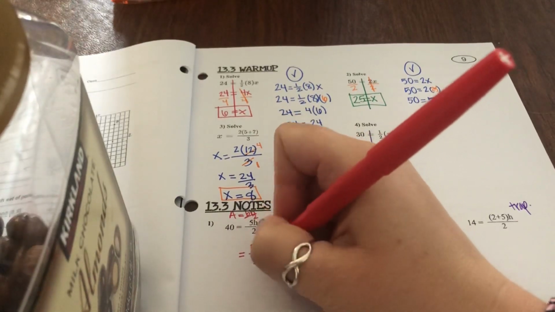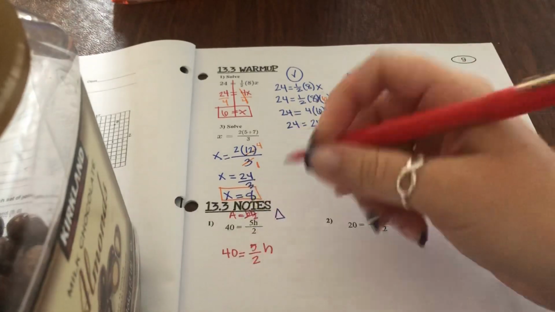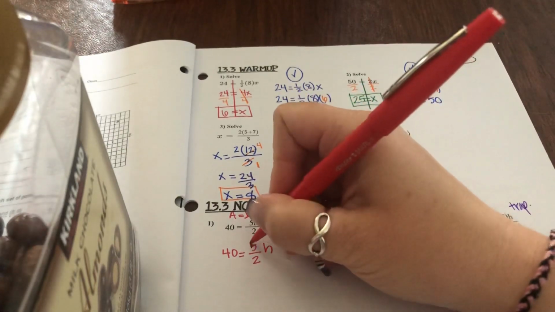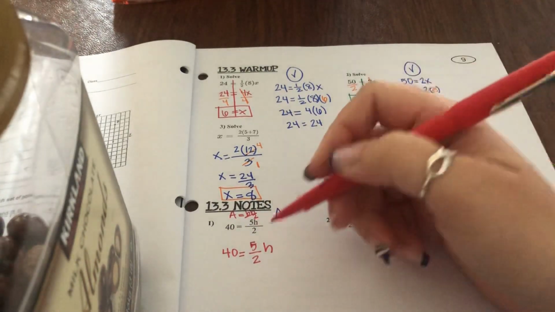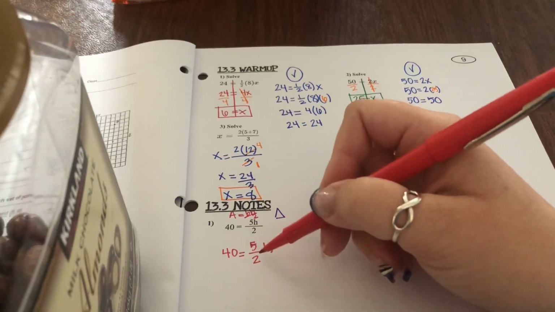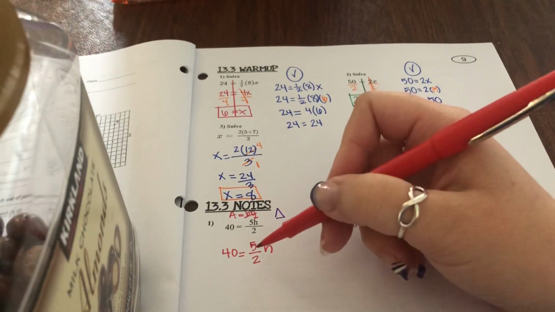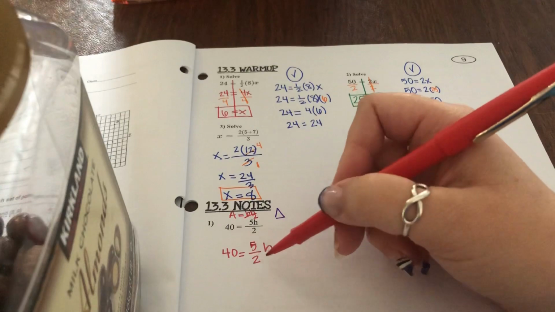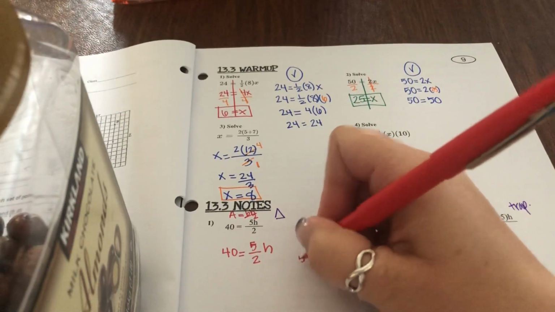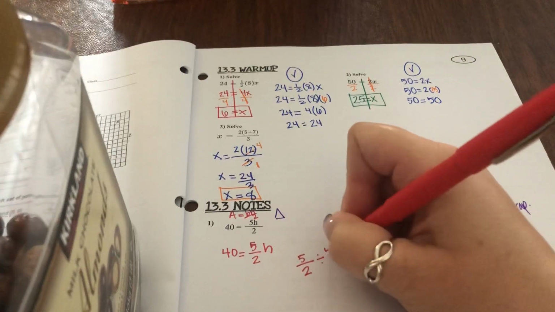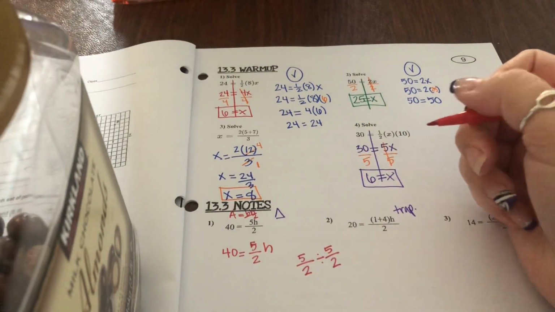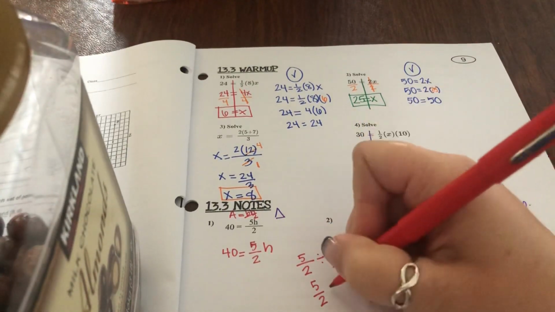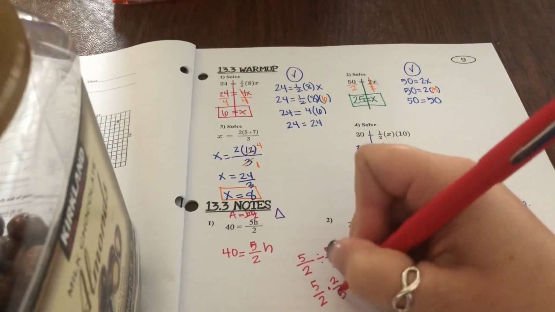Okay, so if you have this, I'm just going to rewrite it as 5 over 2 times height. This is saying 5 over 2 times height. So the opposite of multiplying is to divide. Well, when you divide by 5 over 2, remember that 5 over 2 divided by itself, we know that's just 1, but here's what's happening. You keep the first fraction the same. You change division to multiplication, and you flip the second fraction.